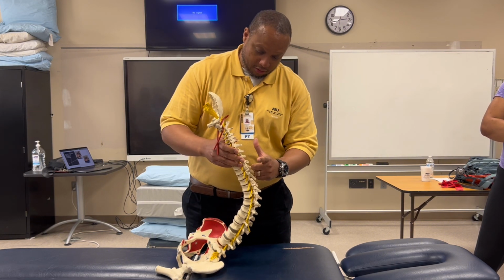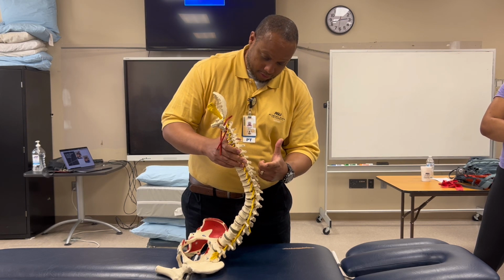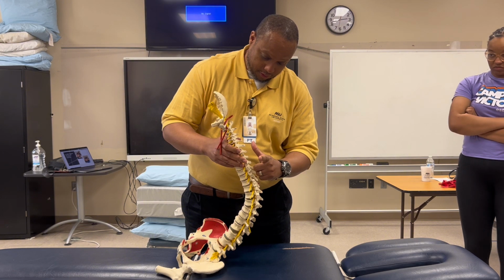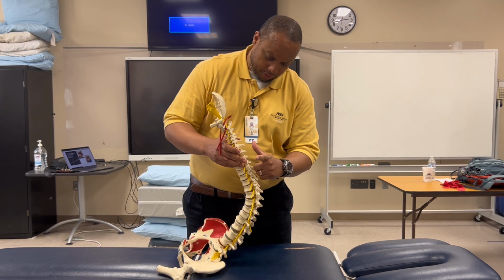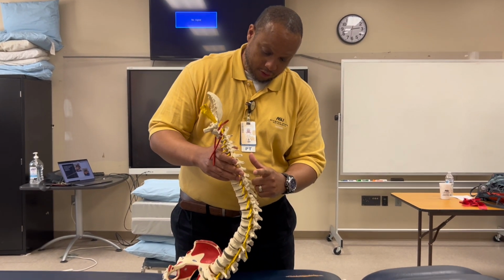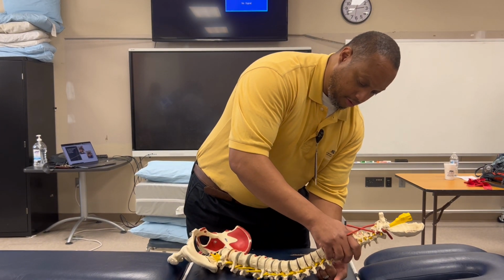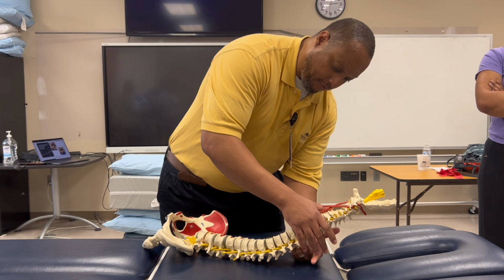So I've got my pistol. My middle finger, you see my middle finger, is on the spinous process of T4. So as I lie the patient down, my middle finger is on the spinous process of T4.